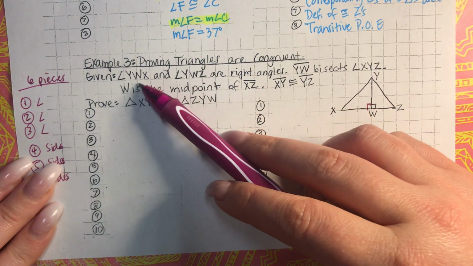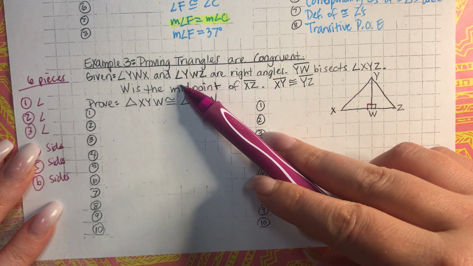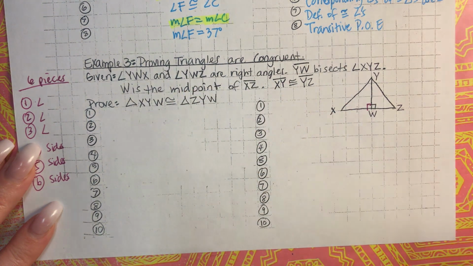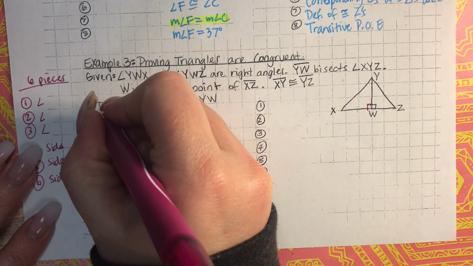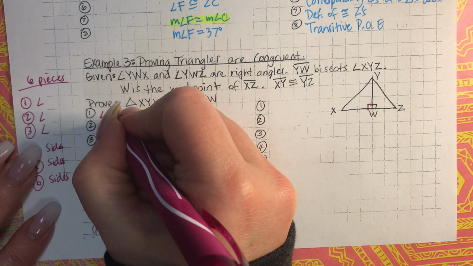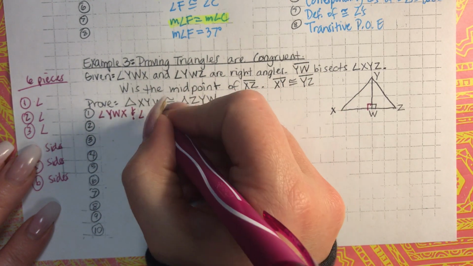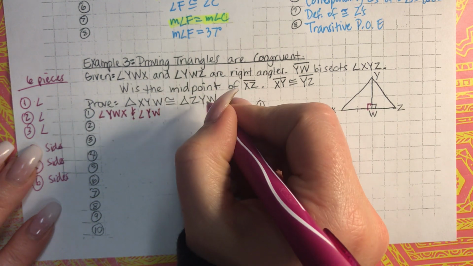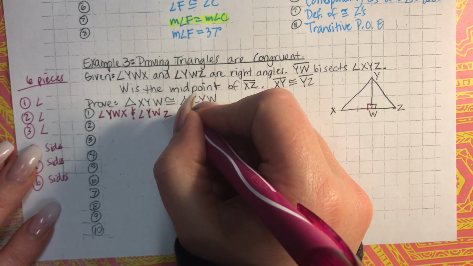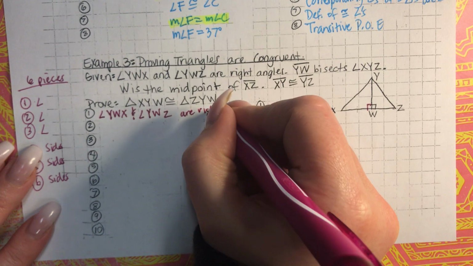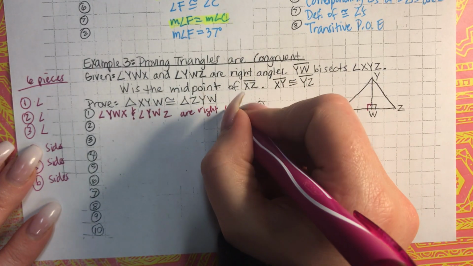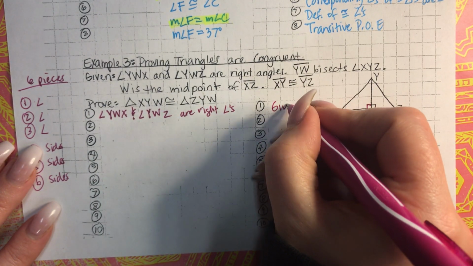So this first part, angle YWX and angle YWZ are right angles. So we're going to go ahead and write that down first. Angle YWX and angle YWZ are right angles. Okay, and that's just given.